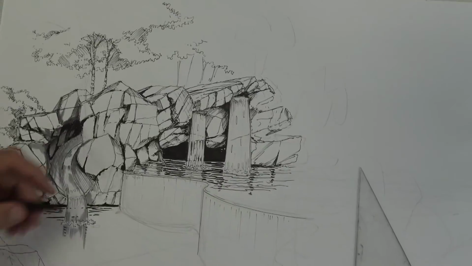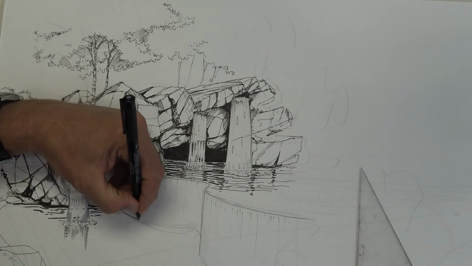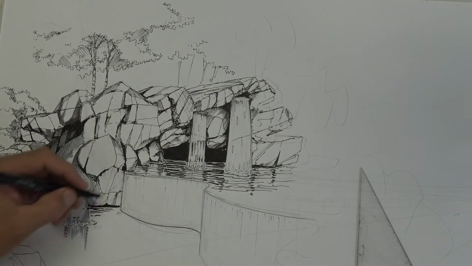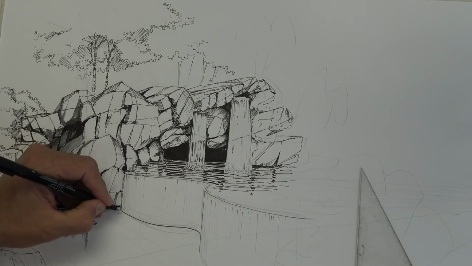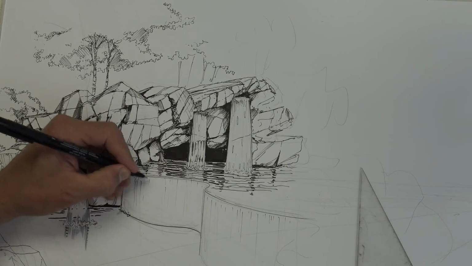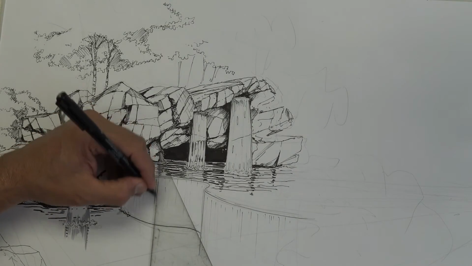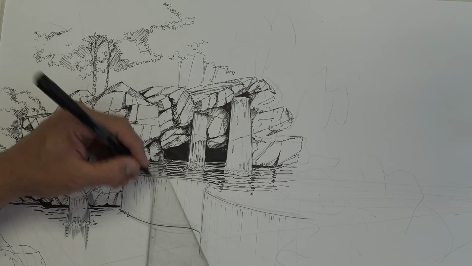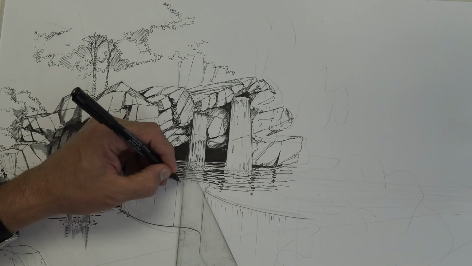Okay. Over here, I'm going to bring the bottom of the waterfall, and because the water's falling off of here, we'll give that sheen effect that the water's coming down.